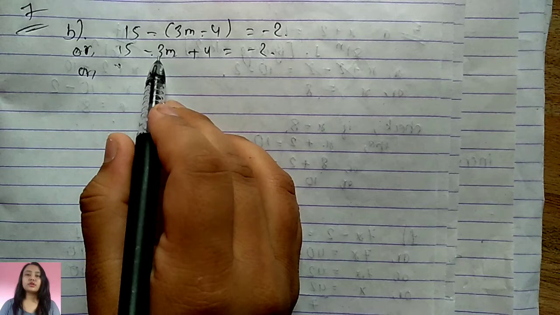So 10m will be the same. When this 9m shifts to the other side, it will become minus 9m. And since minus 1 is remaining, it will be the same. Now we need to shift this numerical part to the other side. So this minus 10 will be plus 10. This plus 8 will be minus 8.